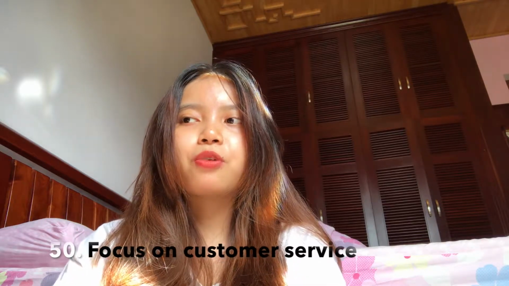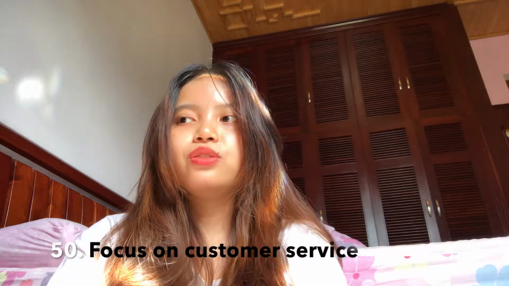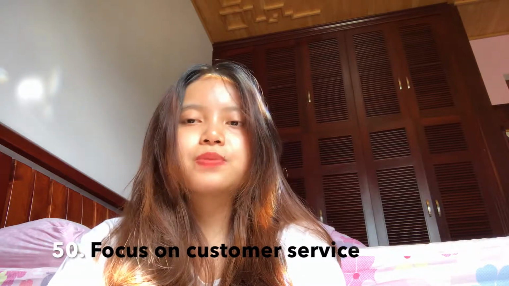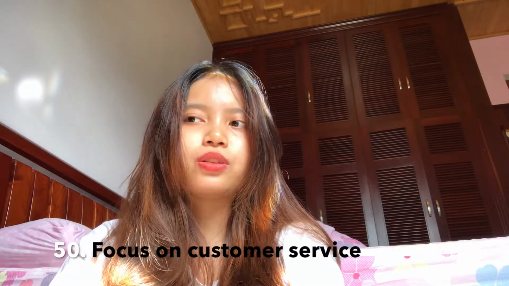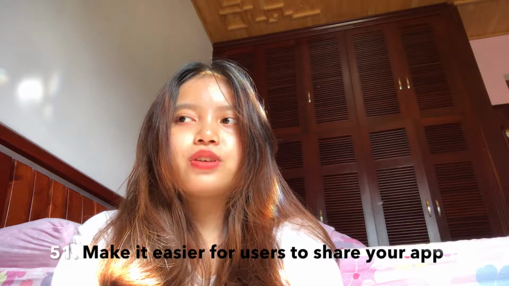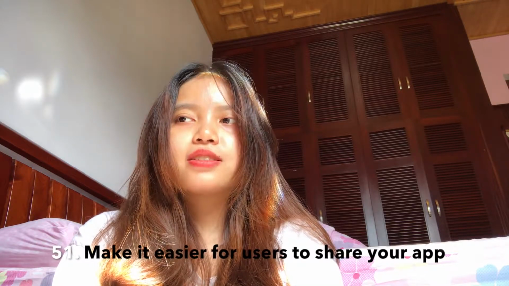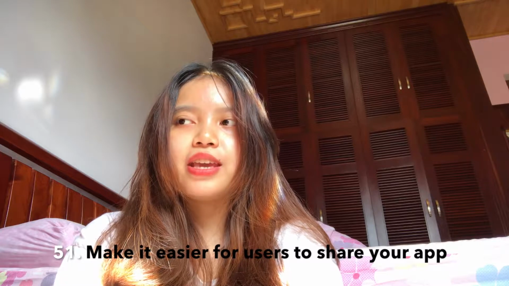Step 50. Focus on customer service. Respond to customer support emails and forums. Do a search to see where your app is mentioned. You can use a tool like Optimal for this. Step 51. Make it easier for users to share your app. Understand how your users are sharing the app with their friends and make it easy for them to do so.